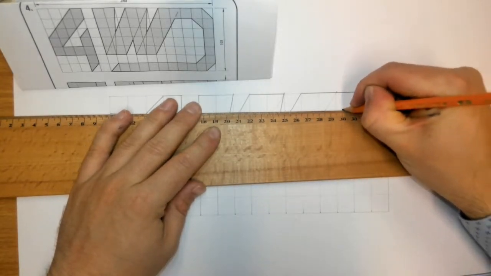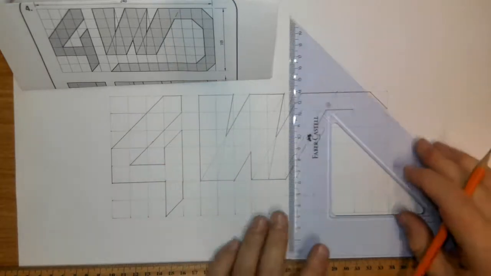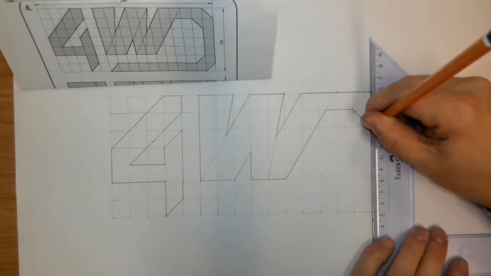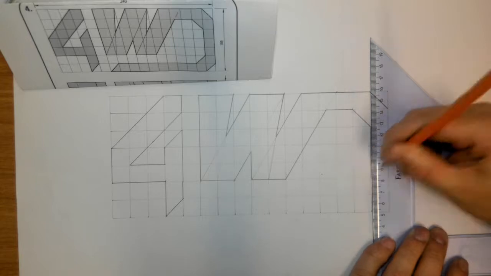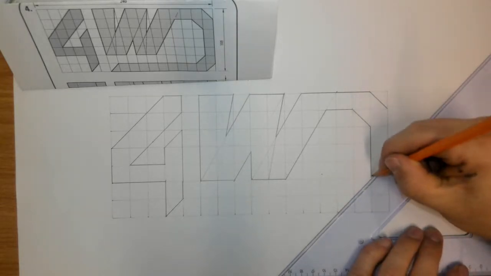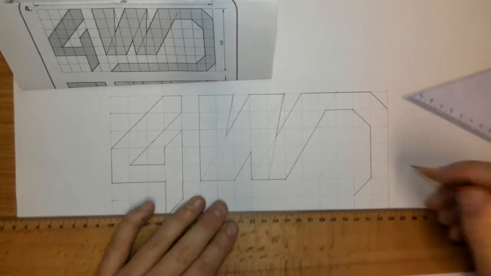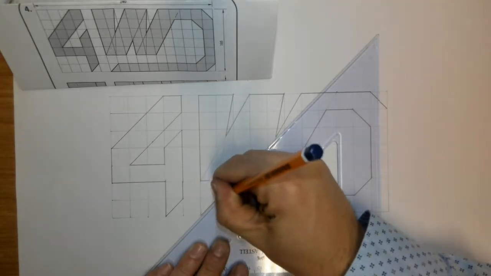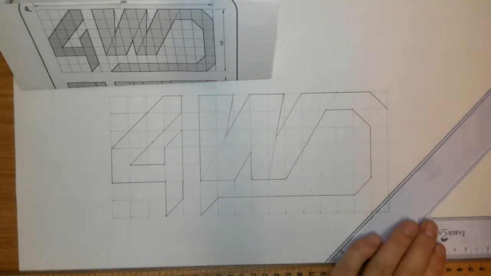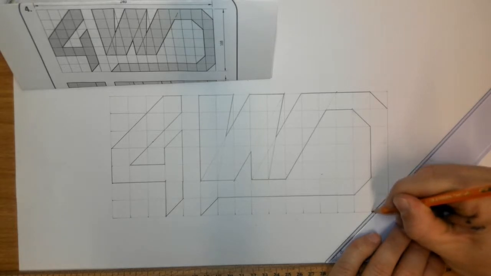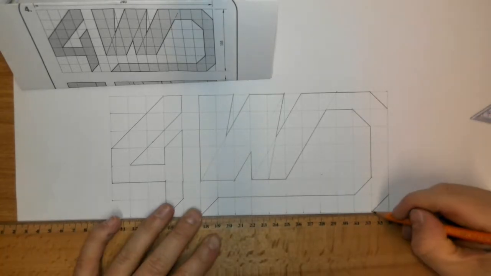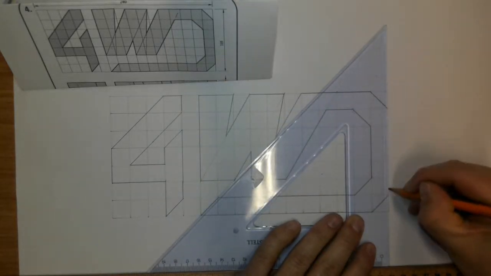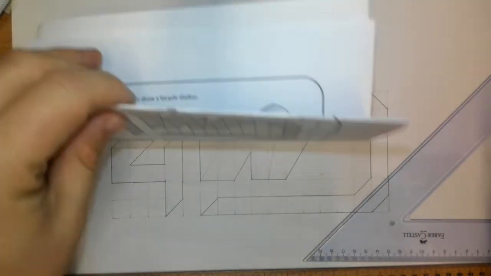So over to there. 45-degree line, down, heavy, heavy all the way to there, heavy here, heavy here.